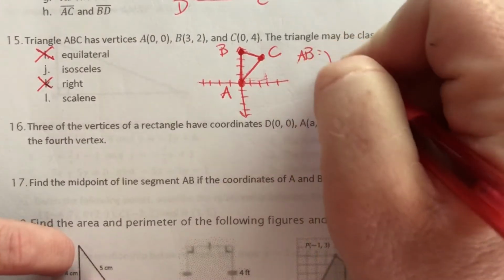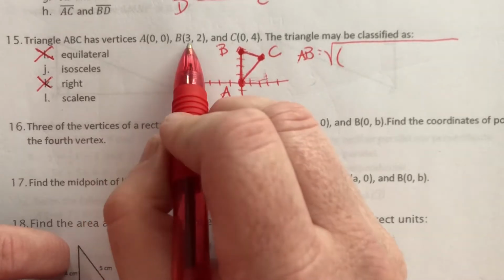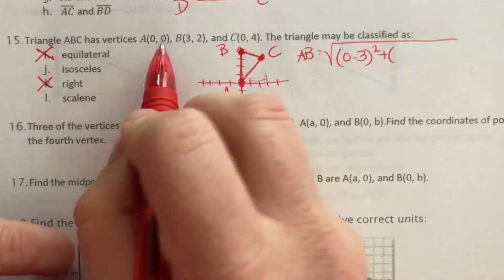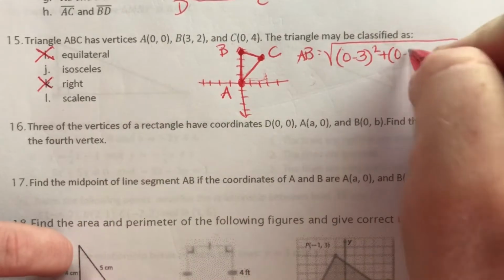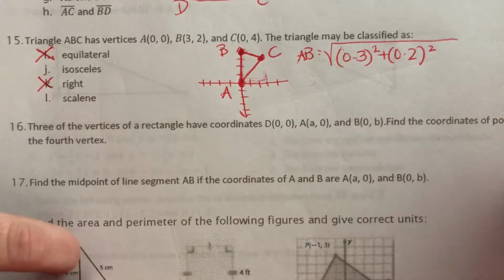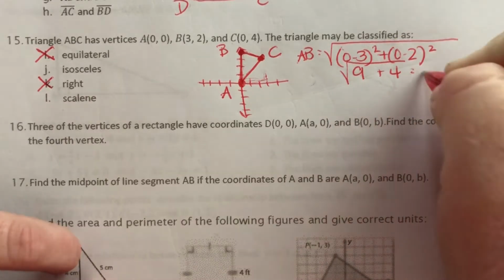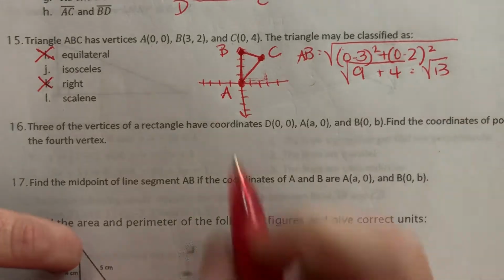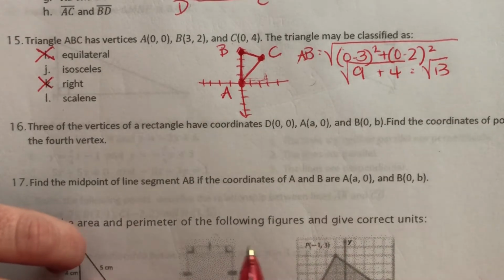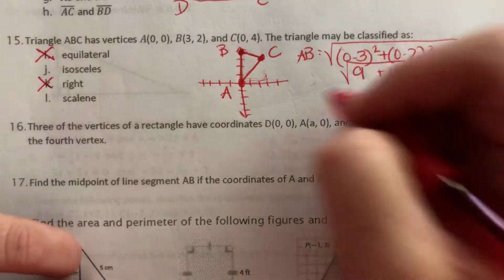So the distance of AB is x minus x, 0 minus 3, squared, plus y minus y, 0 minus 2, squared. Negative 3 squared is 9, 2 squared is 4, 9 plus 4 under the radical equals square root of 13. If AC is the same, then we know it's isosceles. If it's not the same, we know it has to be scalene because we already ruled out equilateral, and those are the only three types they could be.